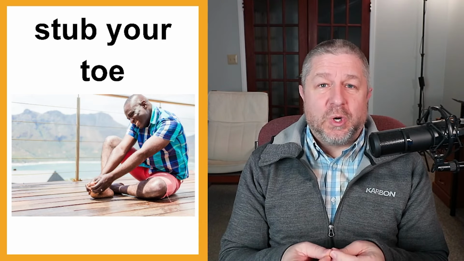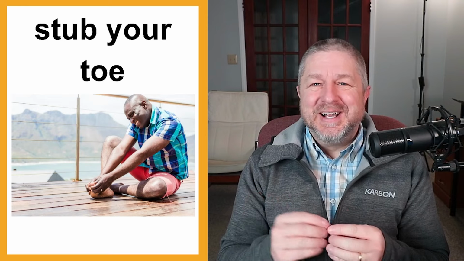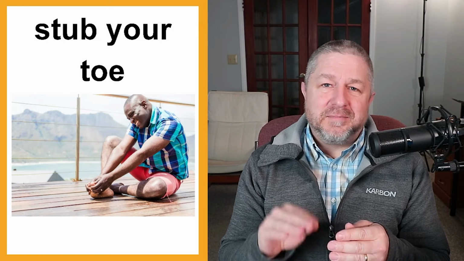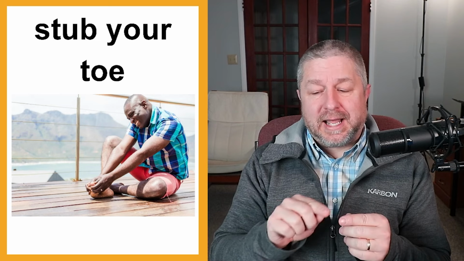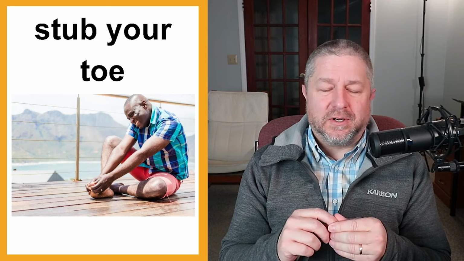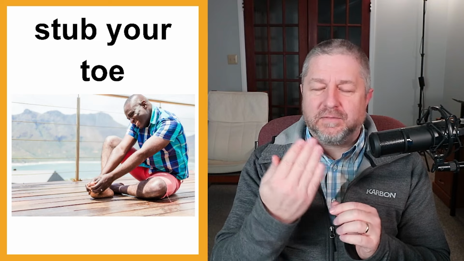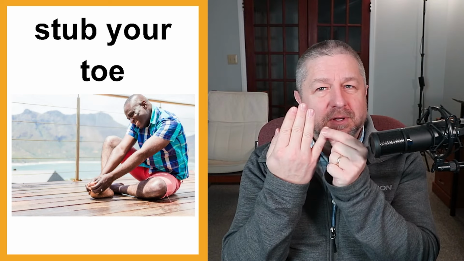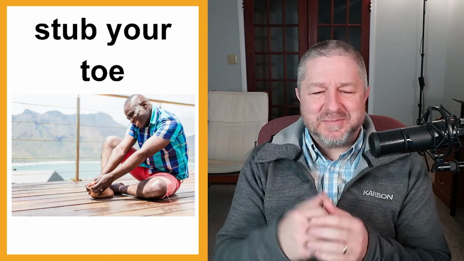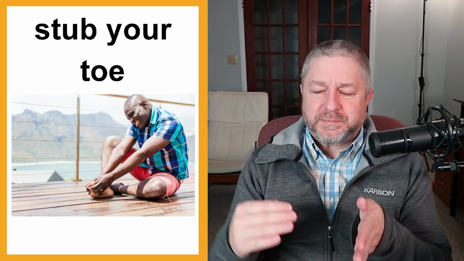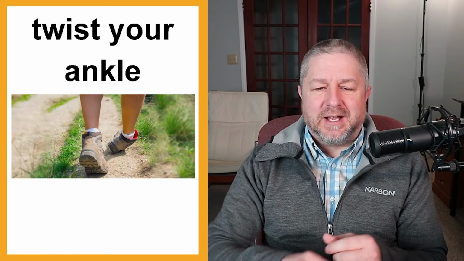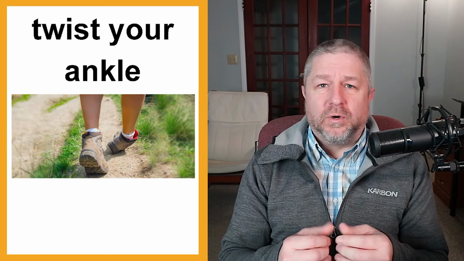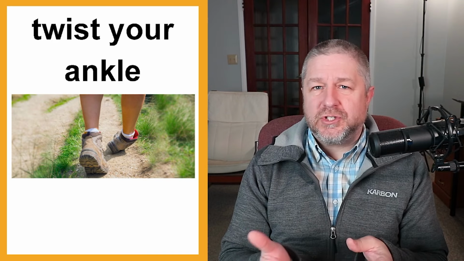Sometimes when you stub your toe, you can break your toe. A long time ago, I stubbed my toe so hard outside that I actually broke my toe, and I had to go to the doctor because I had a broken toe. I don't want to be too descriptive, but if this was my foot, my little toe looked like this. It was not straight anymore. So when you stub your toe, it means you hit your foot against something and your toe really, really hurts.